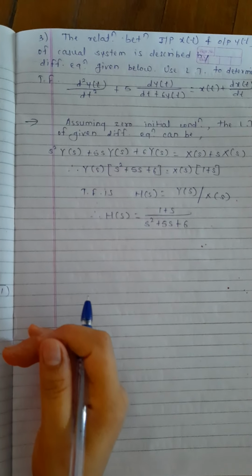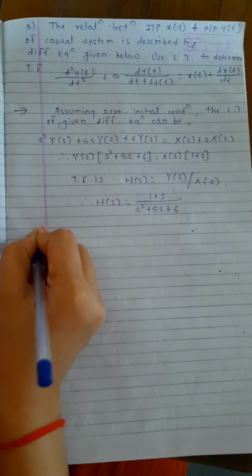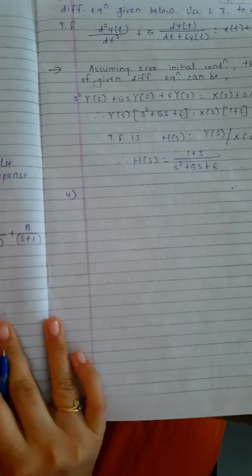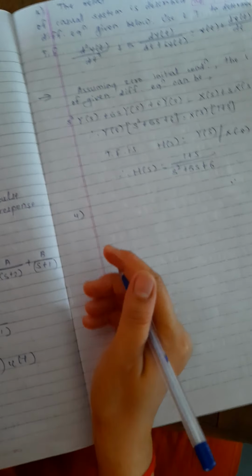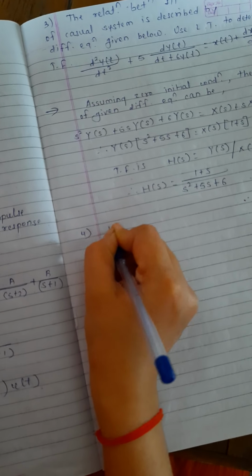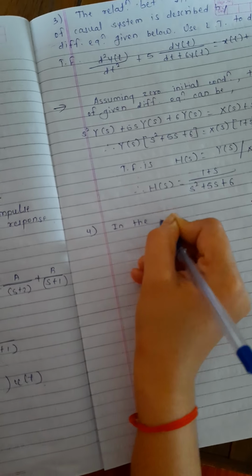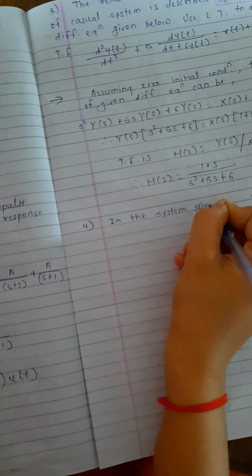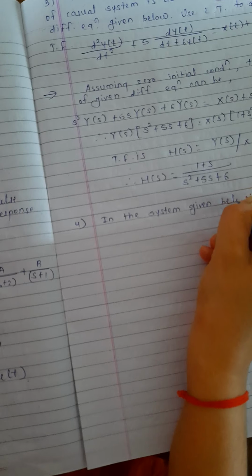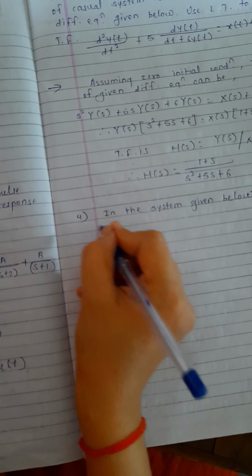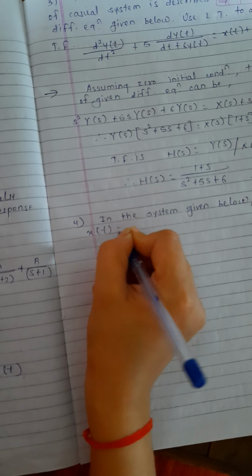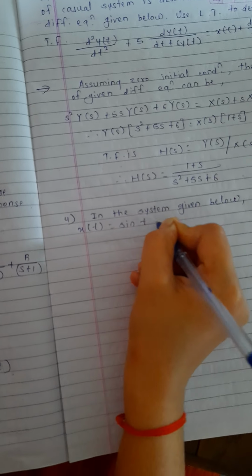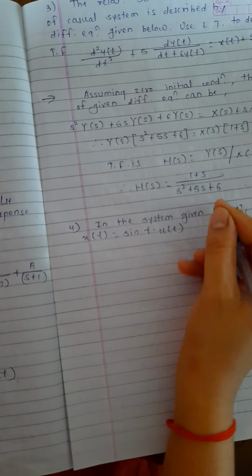Now next problem. In the system given below, x(t) is equal to sin t u(t).